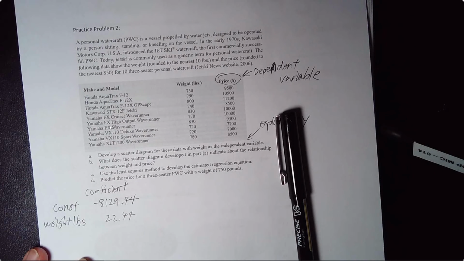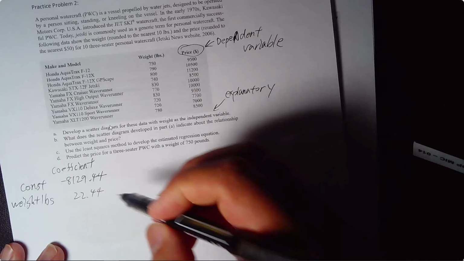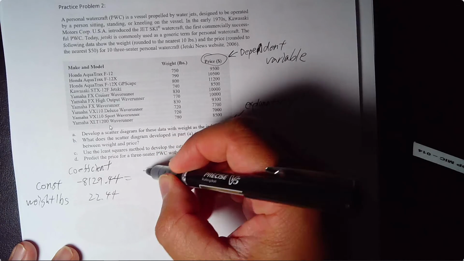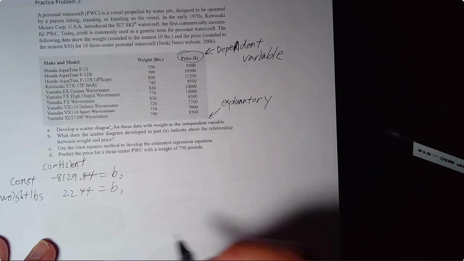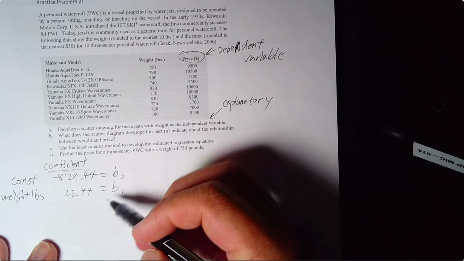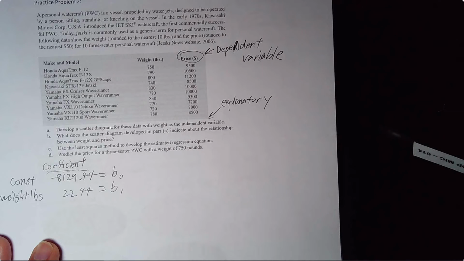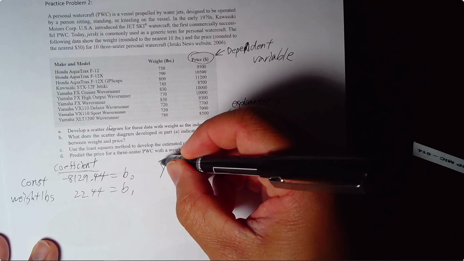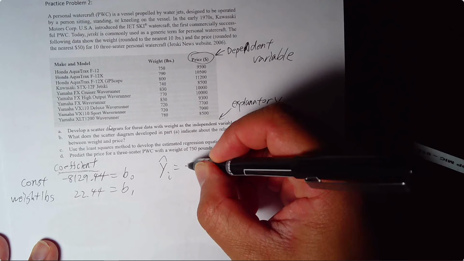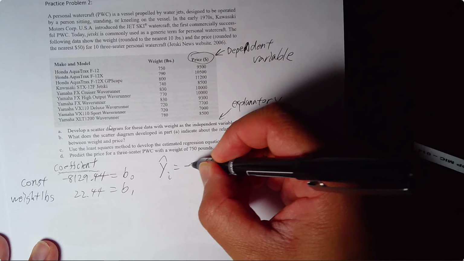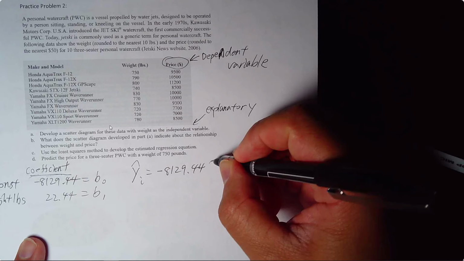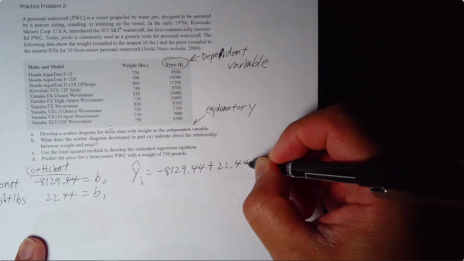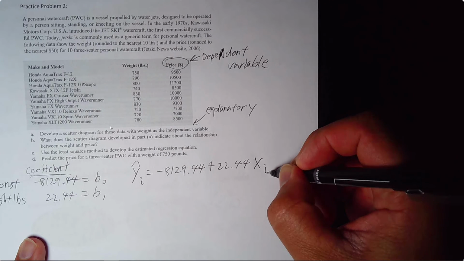Okay, what that tells us is this equals our b0, and this is our b1. Under the column coefficient, that is where you find all the estimates. And so here we have y hat i equals negative 8129.44 plus 22.44 x i. Okay, that's our estimate.